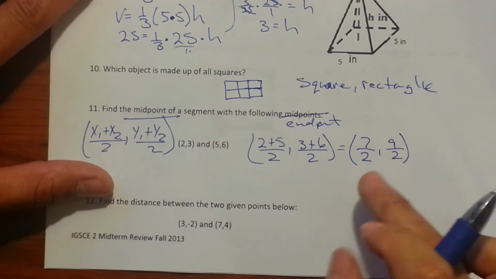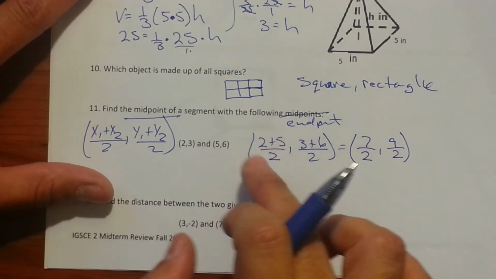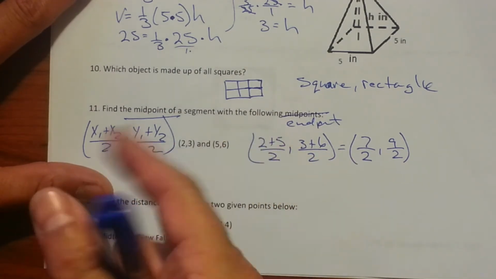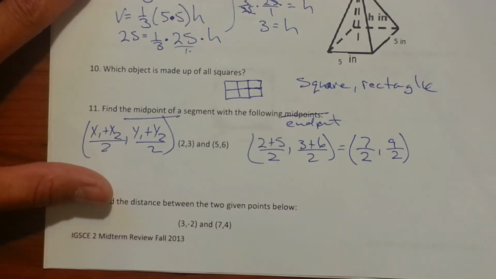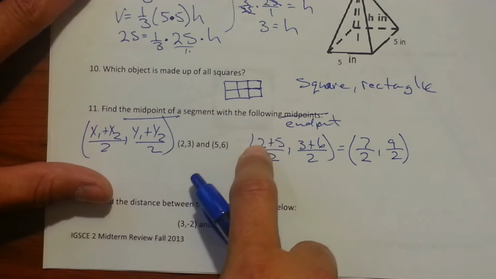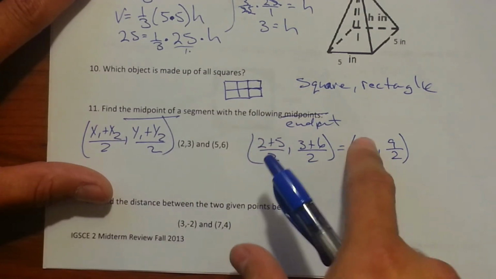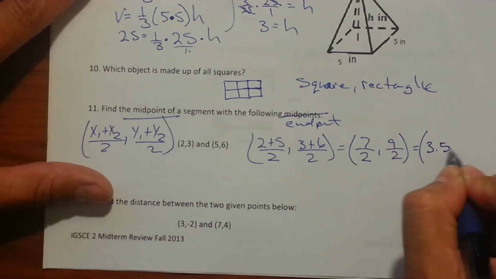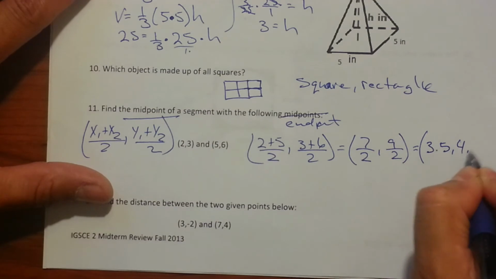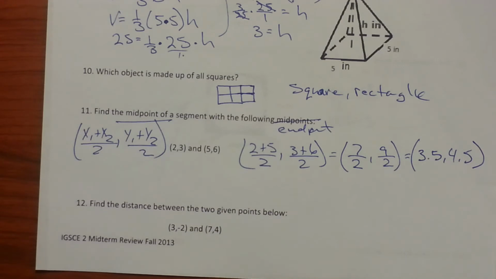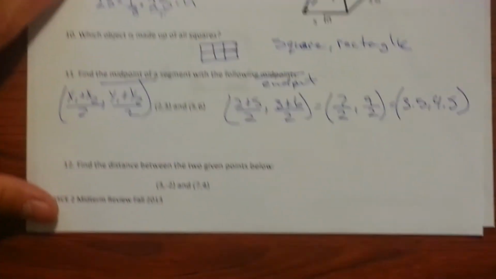Now, a big error that people are making, they're putting it all in the calculator and dividing by 2. It's not doing it correctly because it's not adding first. Your calculator always does division before addition, but you need to actually do the addition part yourself. So 2 plus 5 is going to give me 7, and 7 divided by 2. So my final answer for this one is 3.5, comma, 4.5 as my midpoint.